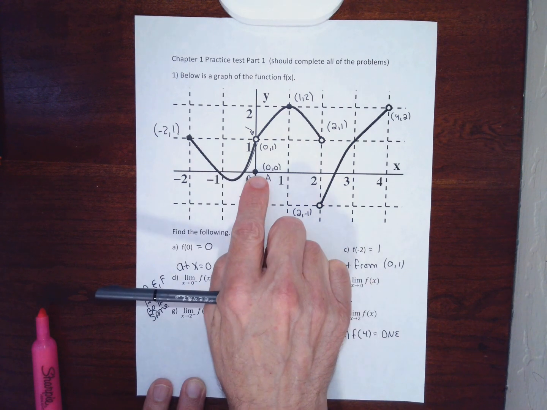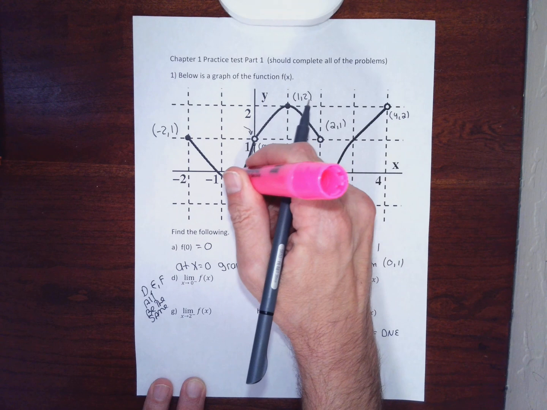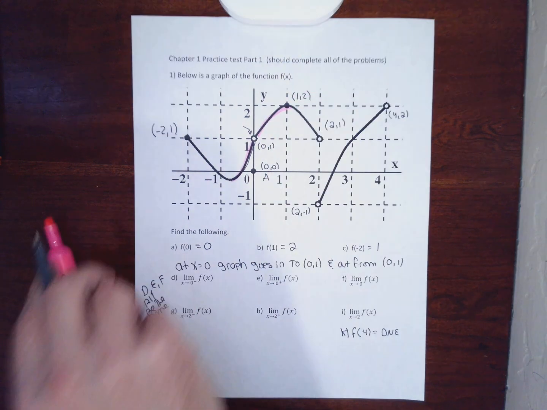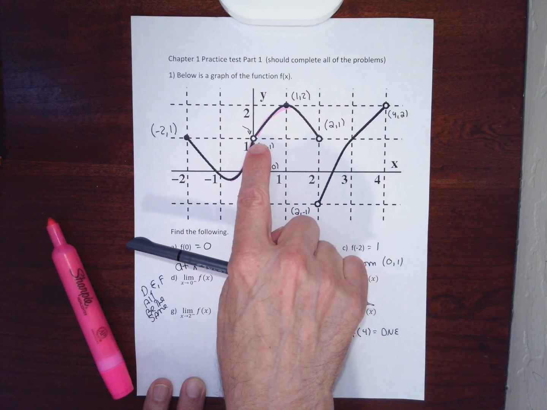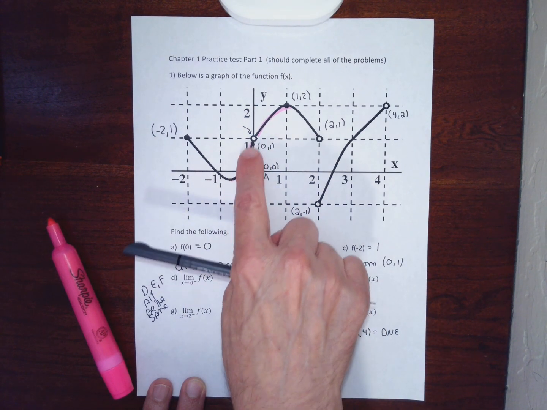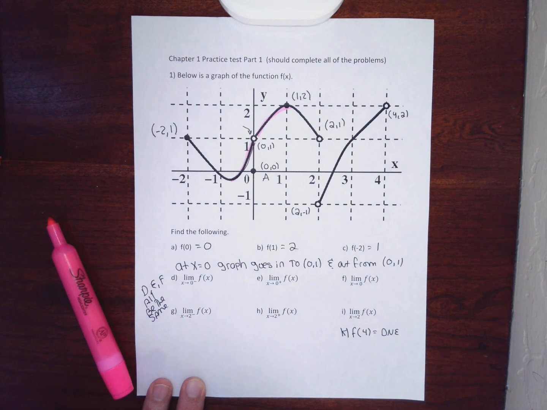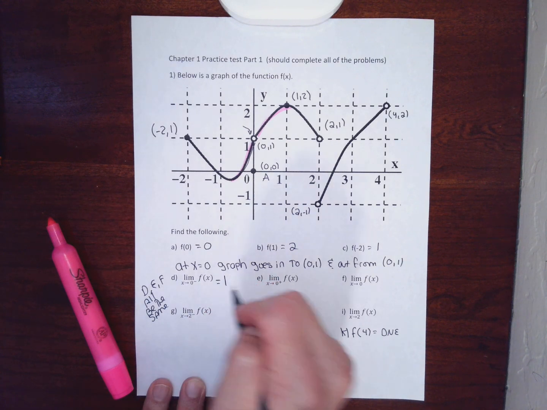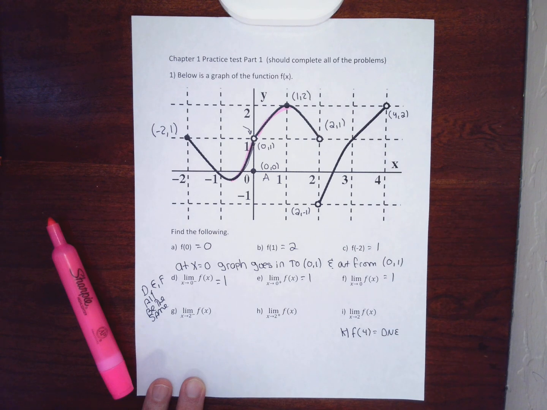Even though there's this stray point marked, it has nothing to do with the limit. My graph at 0 goes in and out from the point 0, 1. All three of these are going to be the y-coordinate of that point. It's when the graph goes in from the left side to one point and out from the right side at another point that I get different values. But here, I go in and out of that point. That point has a y-coordinate of 1.